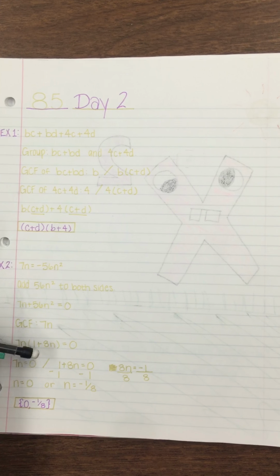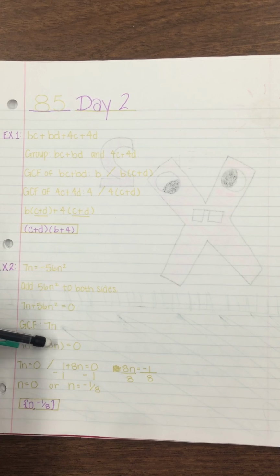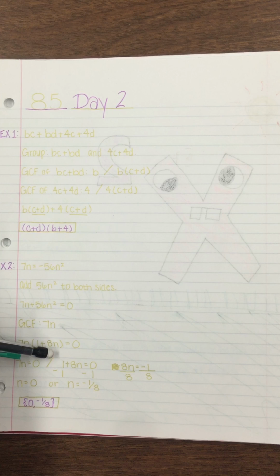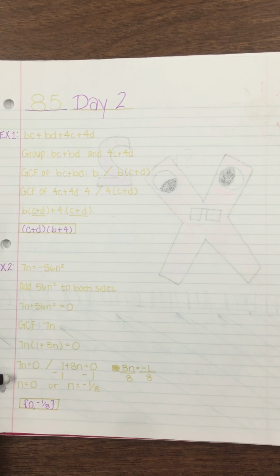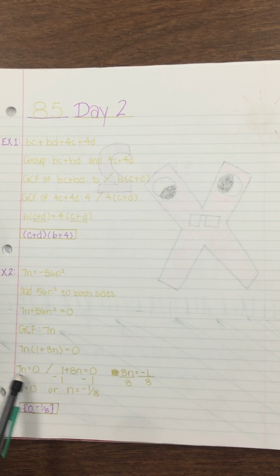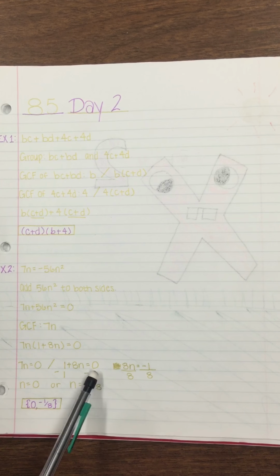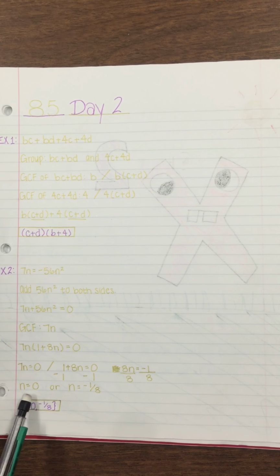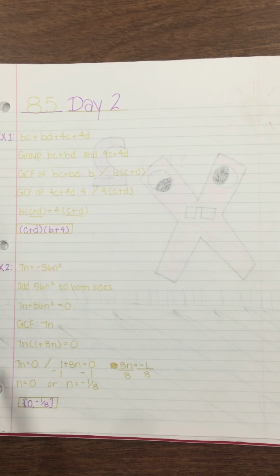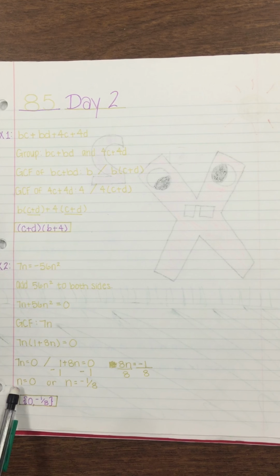7n goes into 7n once, and then 7n goes into 56n squared 8n times. So you have 7n times (1 plus 8n) equals 0. Then 7n equals 0 is just n equals 0 because you divide both sides by 7.